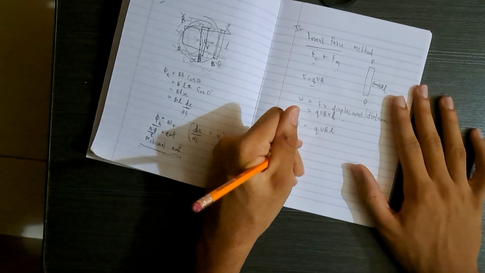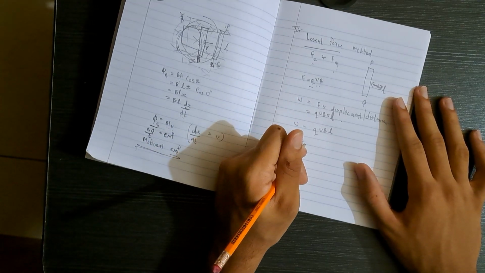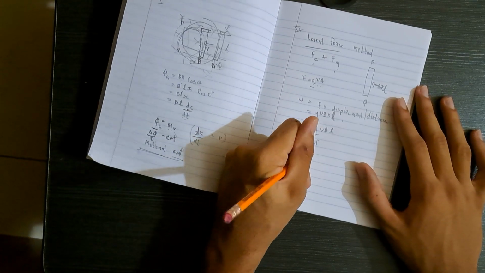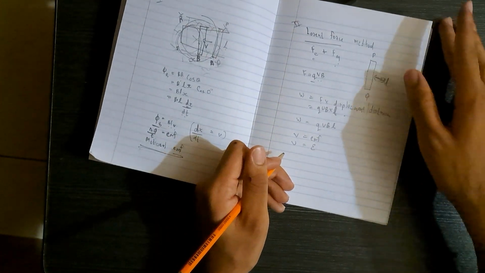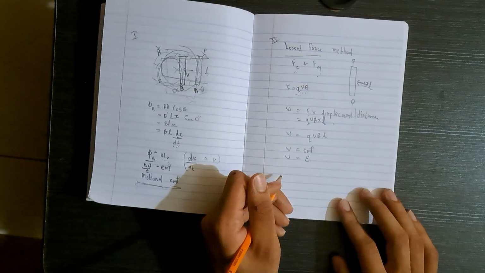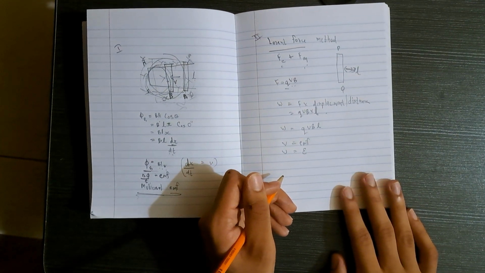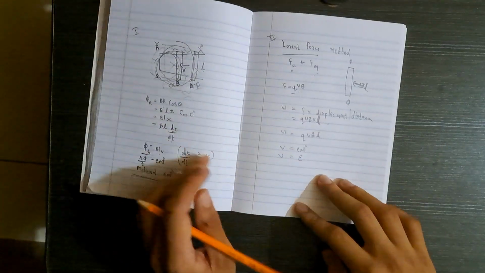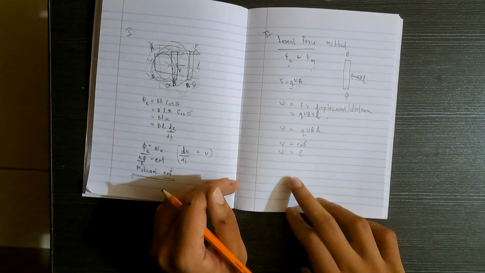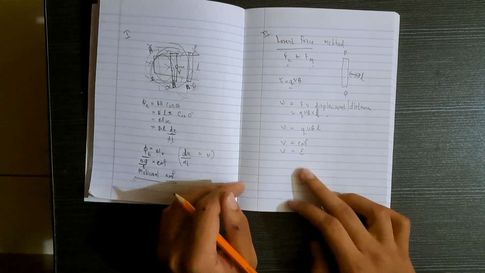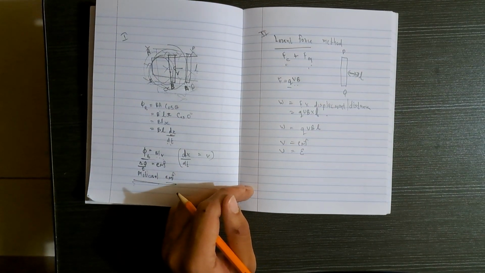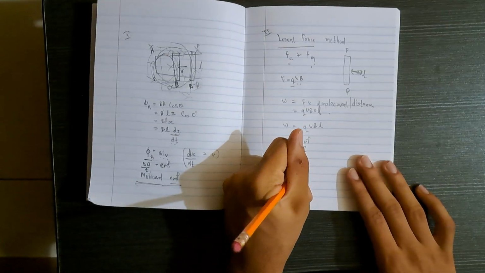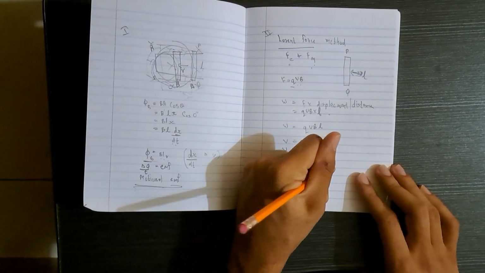Now we know voltage V is EMF, and voltage is work by charge.